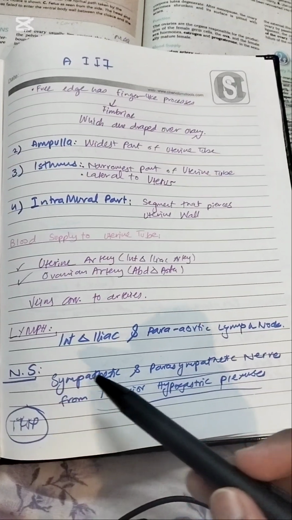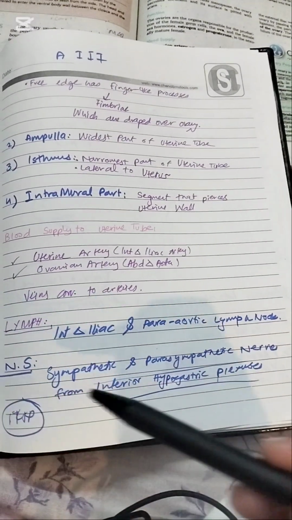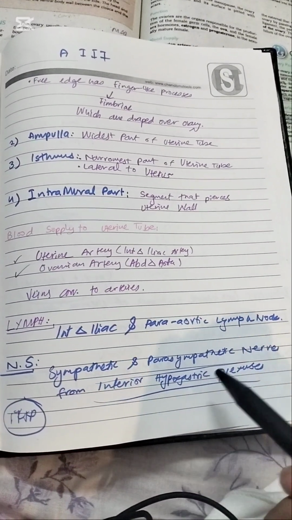Now let's talk about the nerve supply. So sympathetic and parasympathetic nerves for the uterine tube are going to arise from the inferior hypogastric plexus.